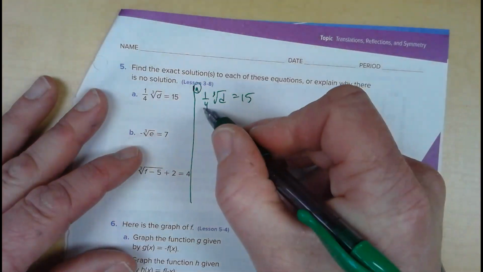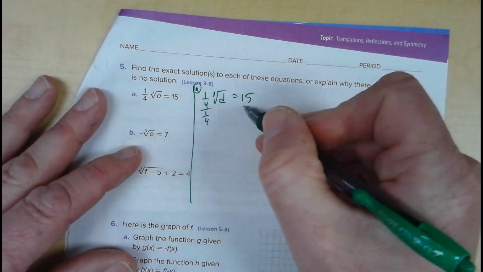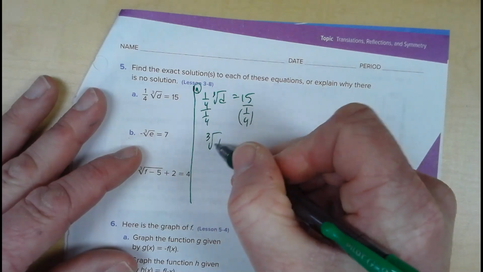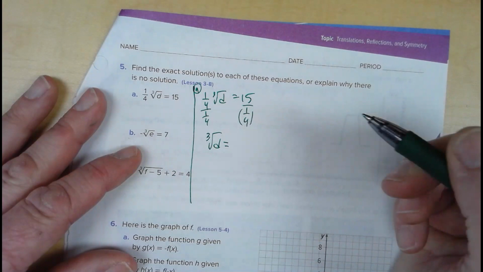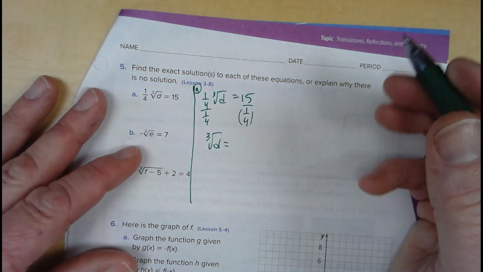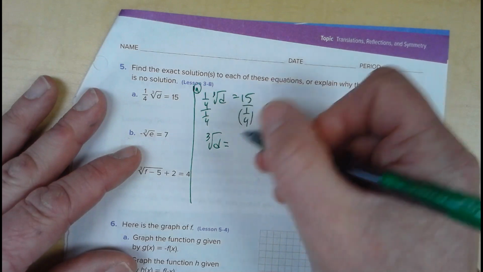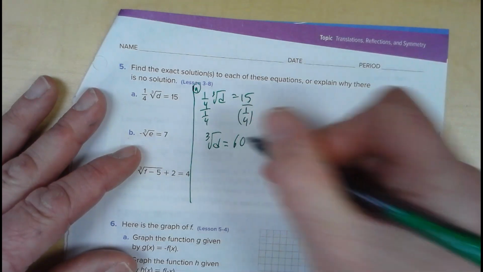Right? So we're going to divide by 1/4. Okay, so you're going to get the cube root of d is equal to 15 divided by 1/4. What is 15 divided by 1/4? So keep, switch, flip, or divide on the calculator, you should get 60.